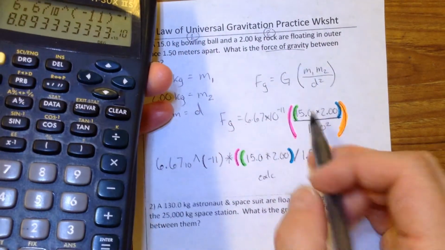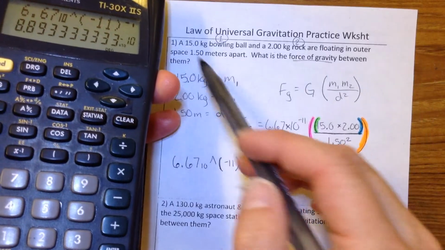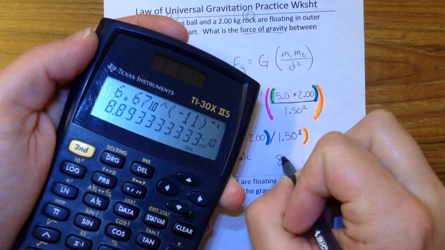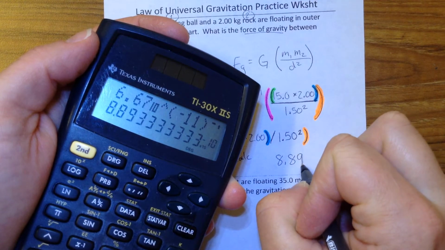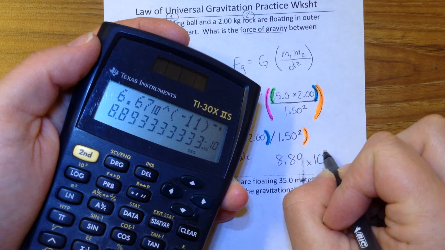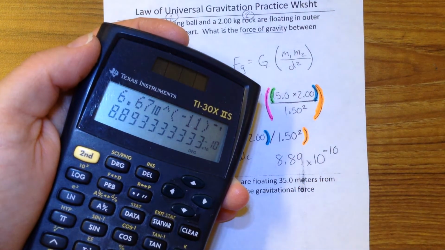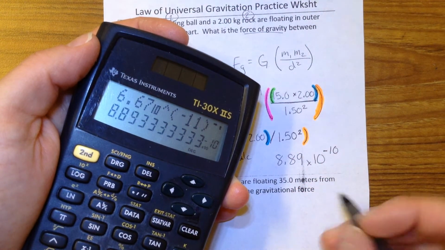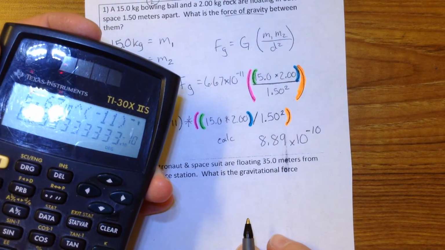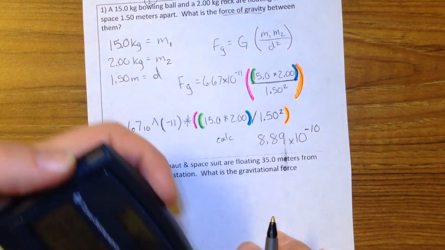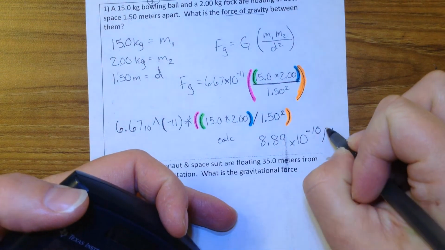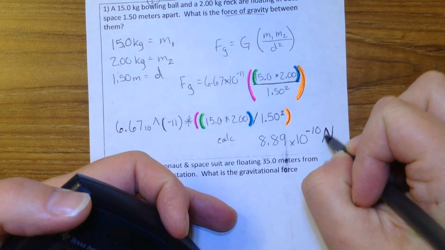Okay? So, significant figures, 3 significant figures in all my starting numbers, so 3 significant figures in my answer. I'm going to put 8.89 times 10 to the negative 10. What's your answer? That's the answer. What am I missing? My units. What was I solving for? Force. Force in newtons.